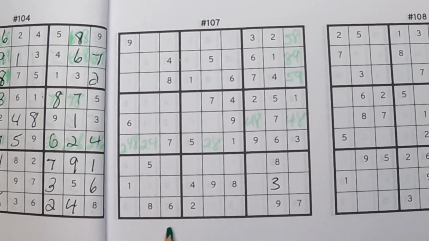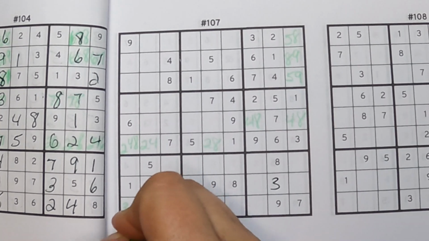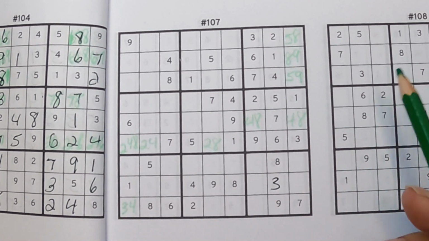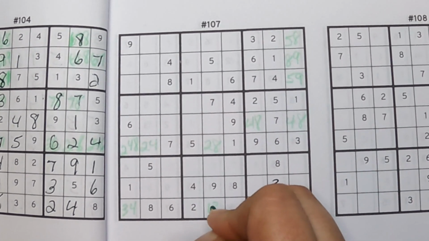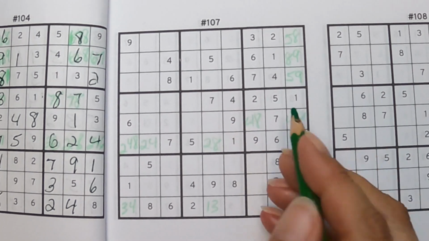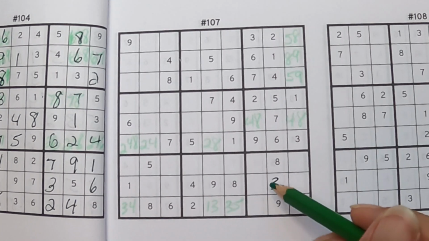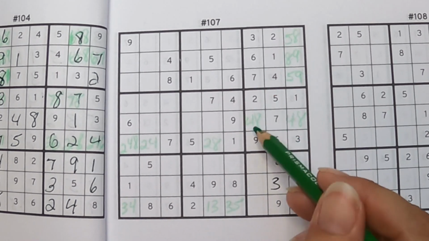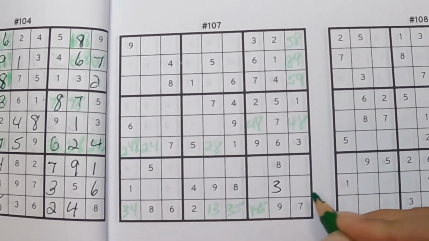If we look at this bottom row, we're missing 1, 3, 4, and 5. We've got 1 and 5 here, so 3, 4, 4 here, 5 here, so 1, 3. 1 and 4 here, so 3, 5. 3 here, so 1, 4, 5.